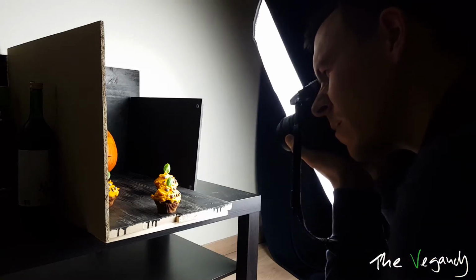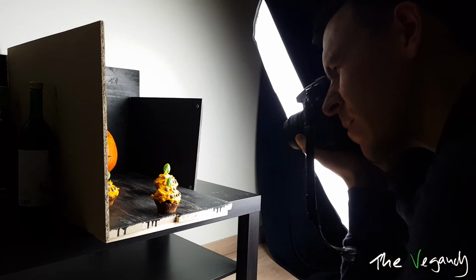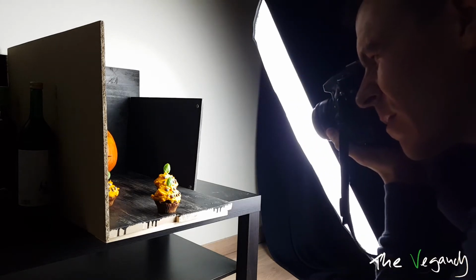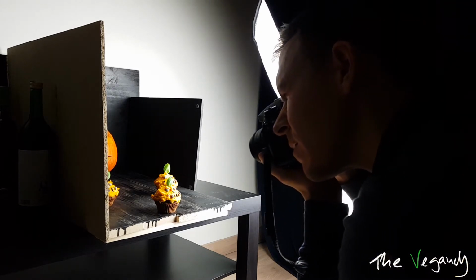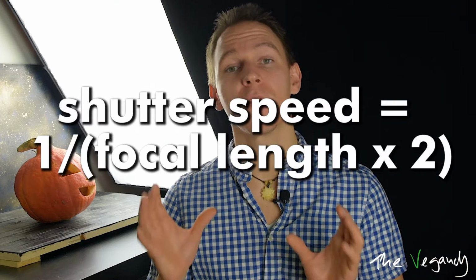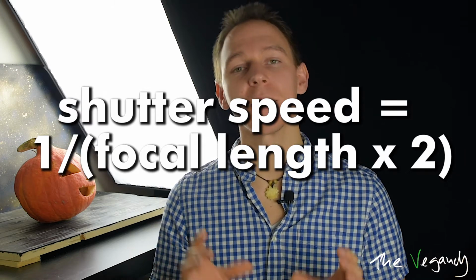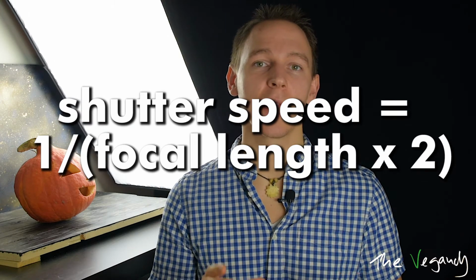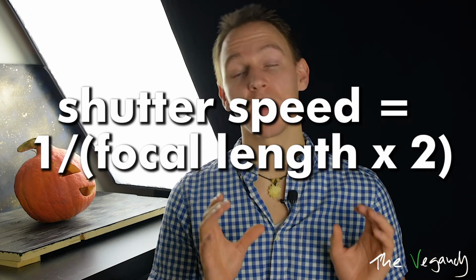But there are a few things you need to consider, especially when shooting handheld. When shooting handheld, you still want to get a nice, crispy, sharp image. And in order to get that, you need to consider the focal length of your lens. So, to get a sharp image in handheld, you need to double the focal length of your lens, and this needs to be the fraction of a second you need to set your shutter speed to. Sounds complicated, but let me explain.